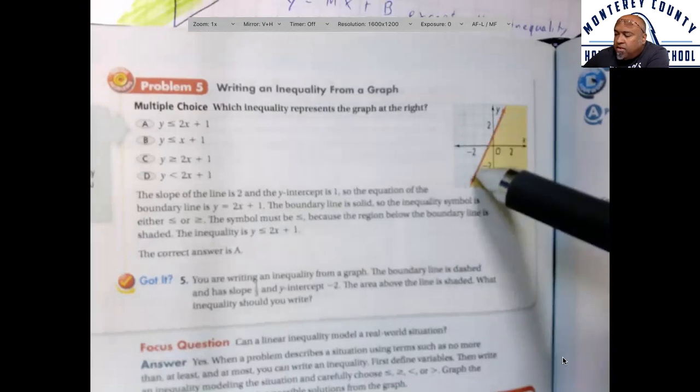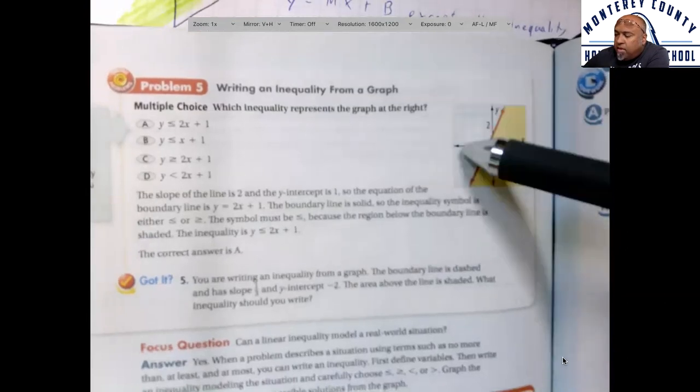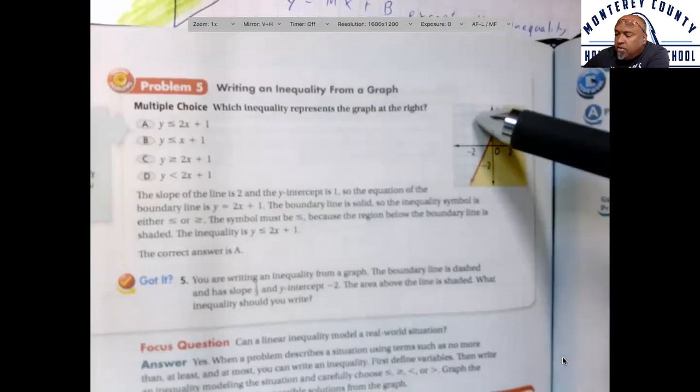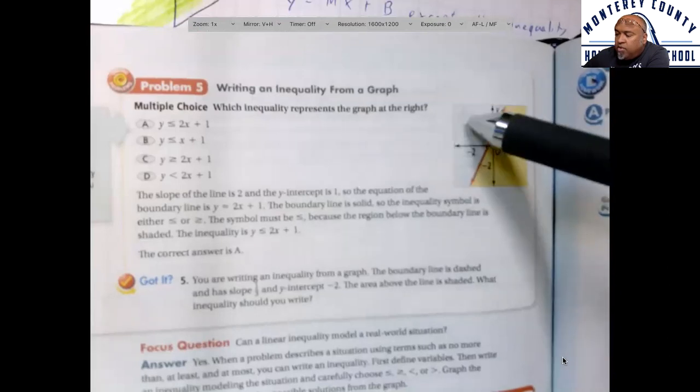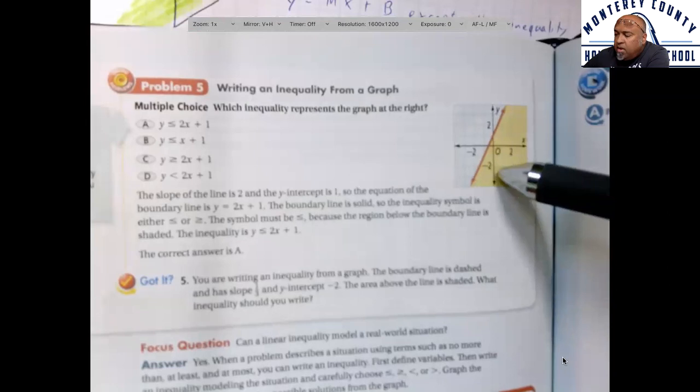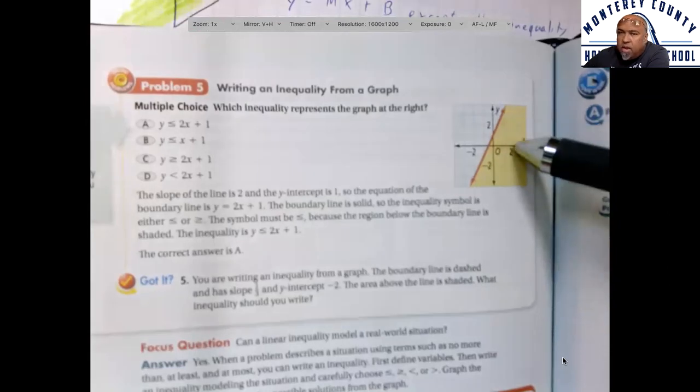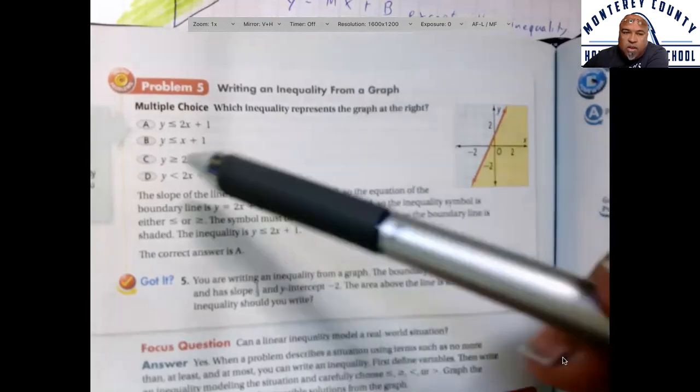Okay, now let's take a look. Above, the inequality is not shaded, so that means any points here would be untrue. It is shaded below the line, okay? So if it's shaded below the line, then that would indicate, if it's in slope-intercept form, that y is going to be less than or equal to. So let's take a look.